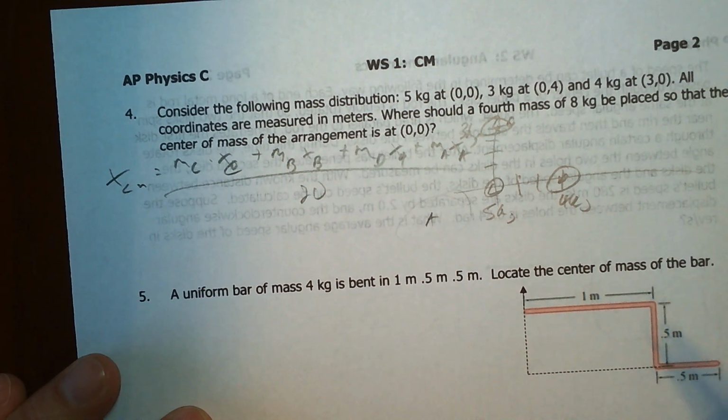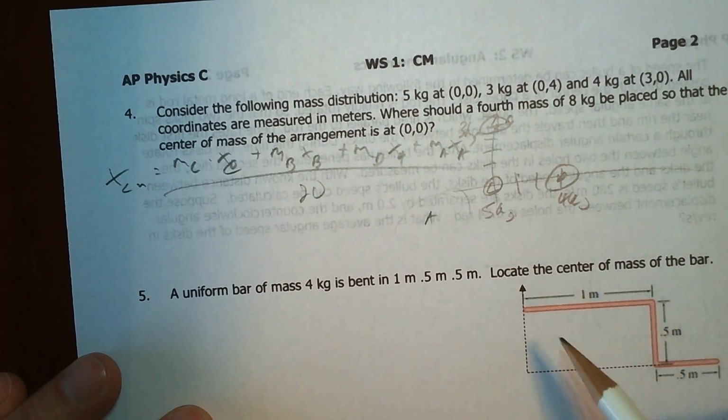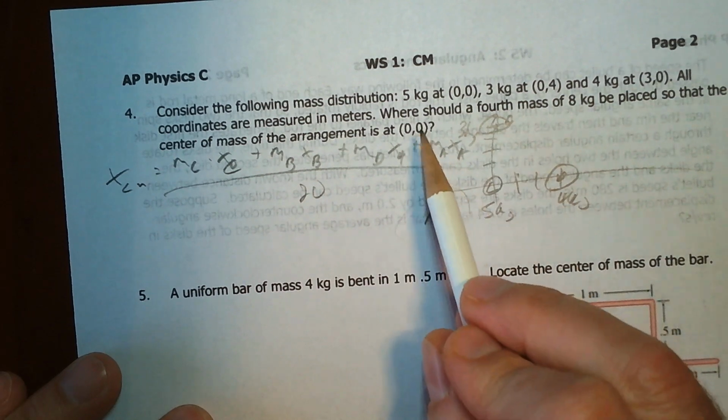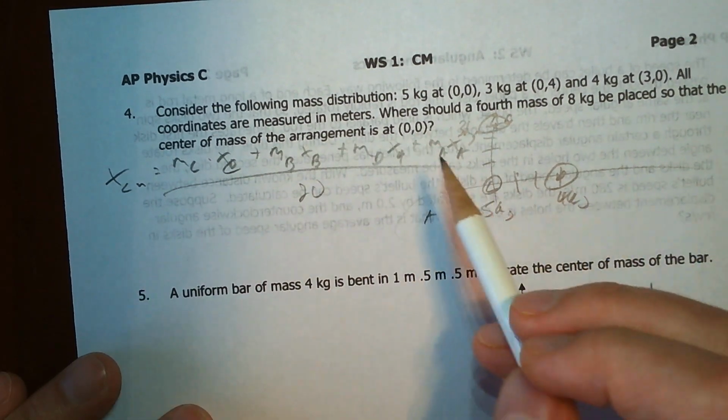Do the same thing for the y position. Everything's the same. They give you the coordinates, so you can figure out what it's supposed to be equal to, because you know the y center of mass is 0.